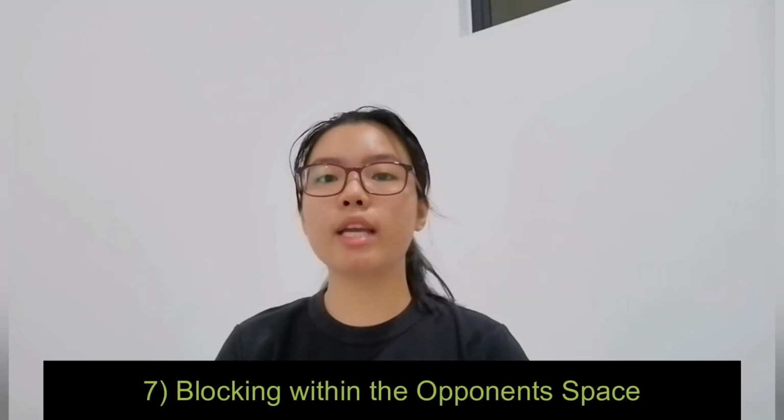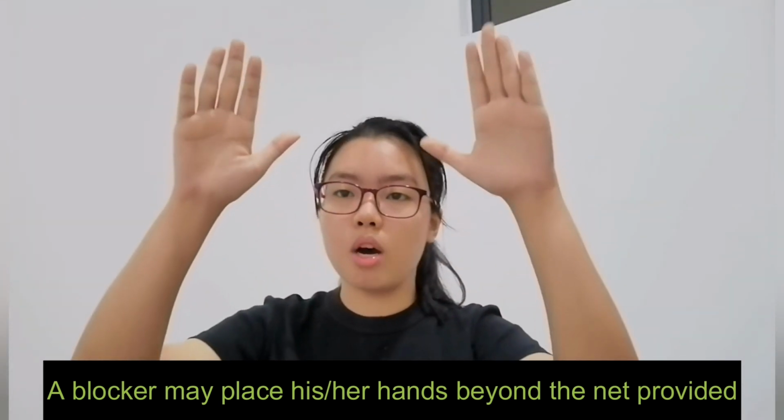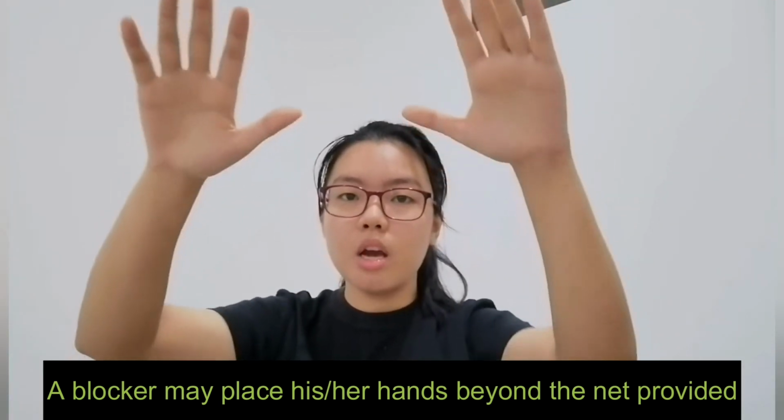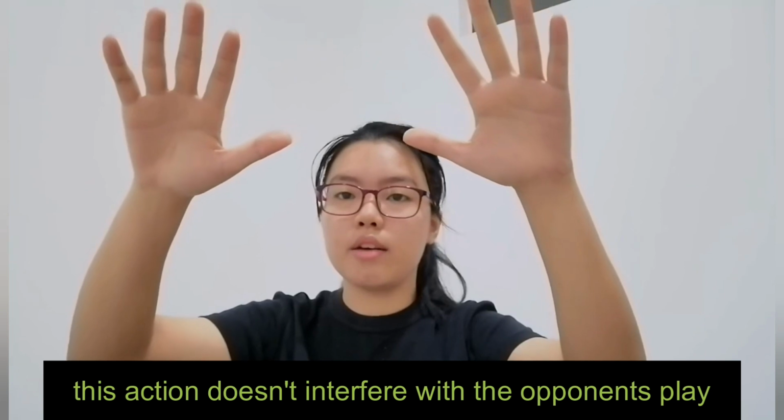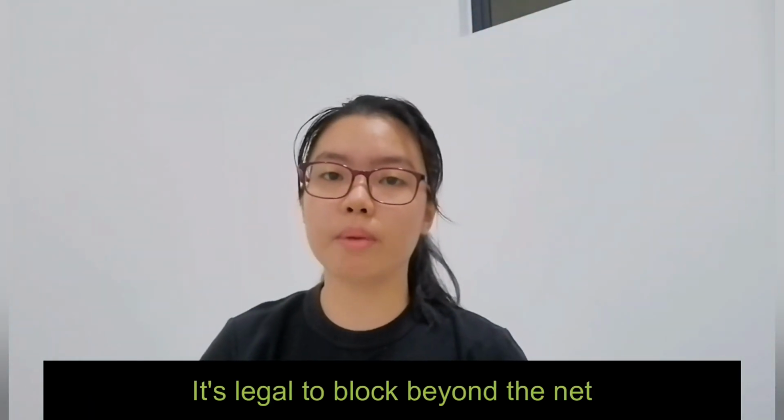7. Blocking in the opponent's space. A blocker may not place his or her hand beyond the net, provided this action doesn't interfere with the opponent's play. It is illegal to block behind the net.